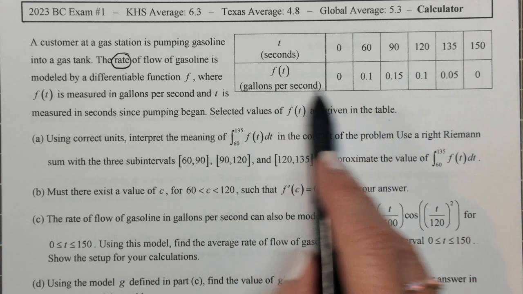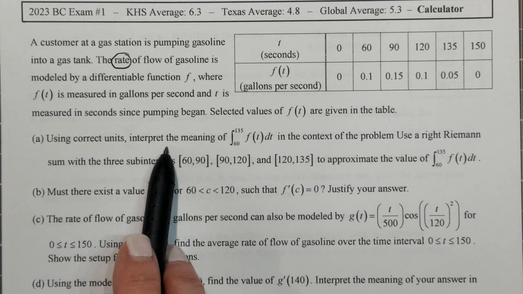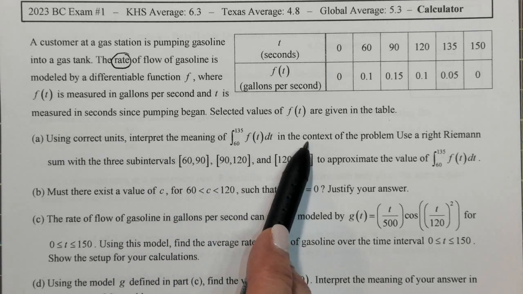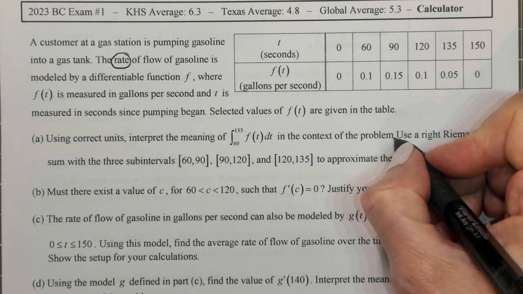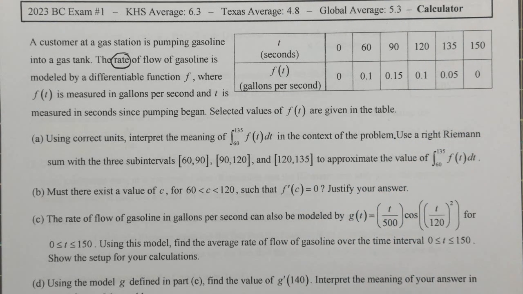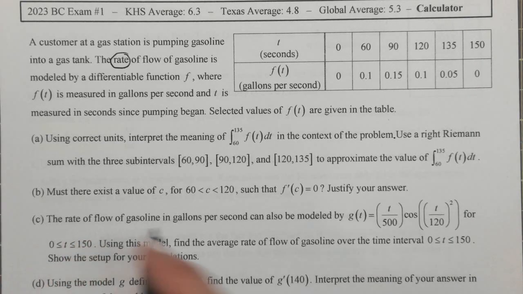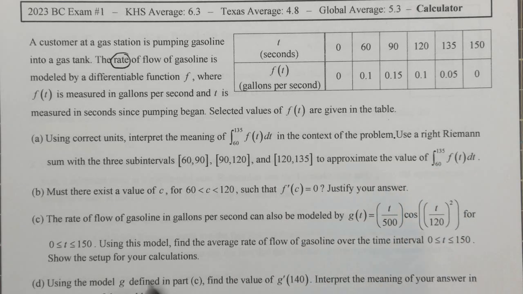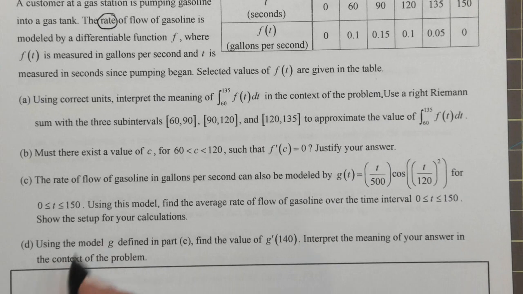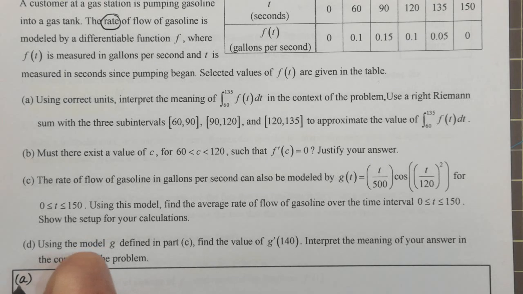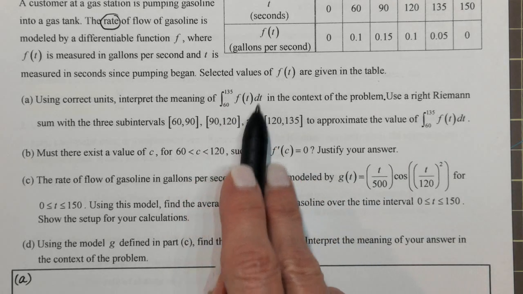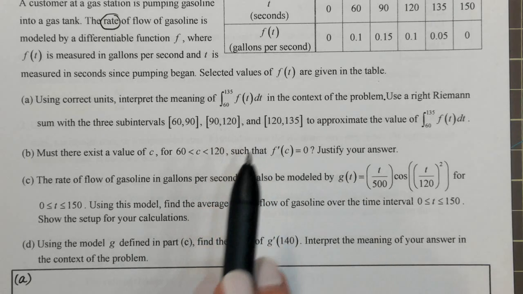So these are rates. Using correct units, interpret the meaning of the integral of F in the context of the problem. Use a right Riemann sum with 3 subintervals, and they give us the subintervals, to approximate the value of that. So down here in part A. All right. First of all, what is the meaning of this integral? Okay. The meaning of that integral.